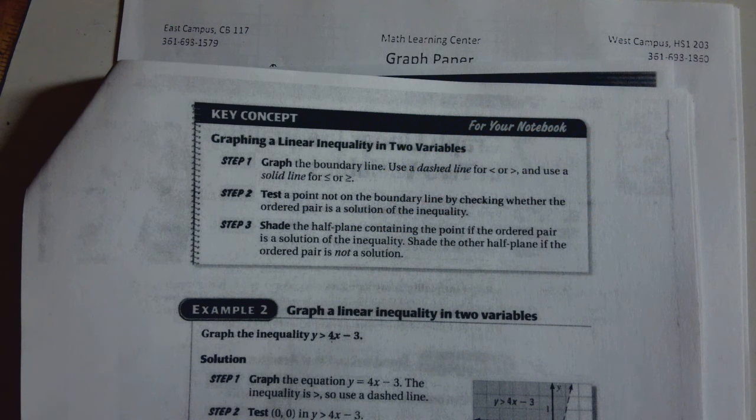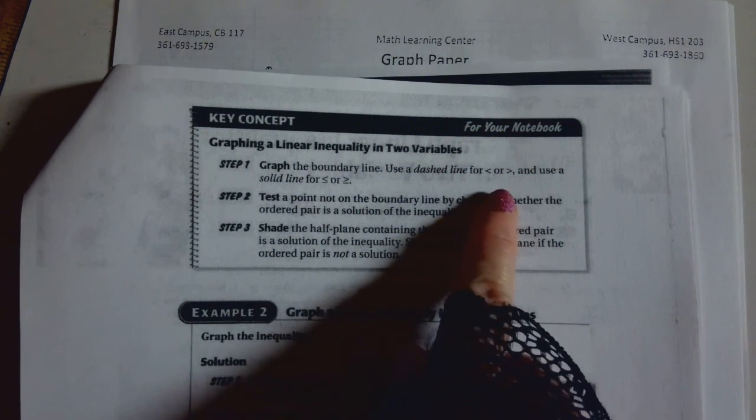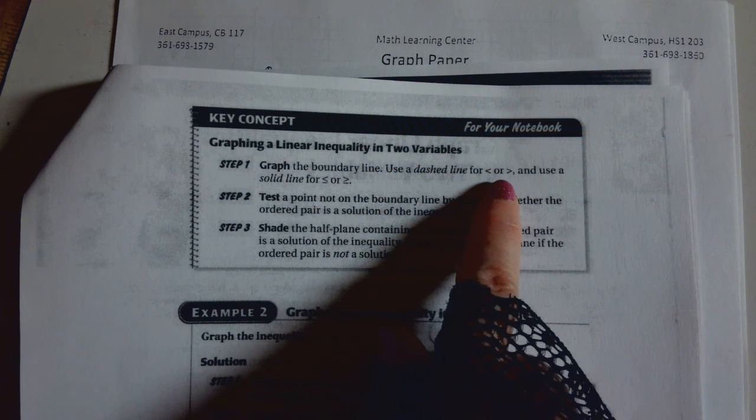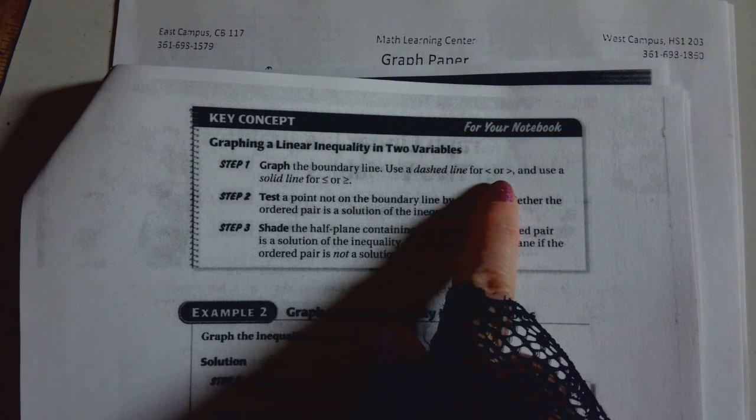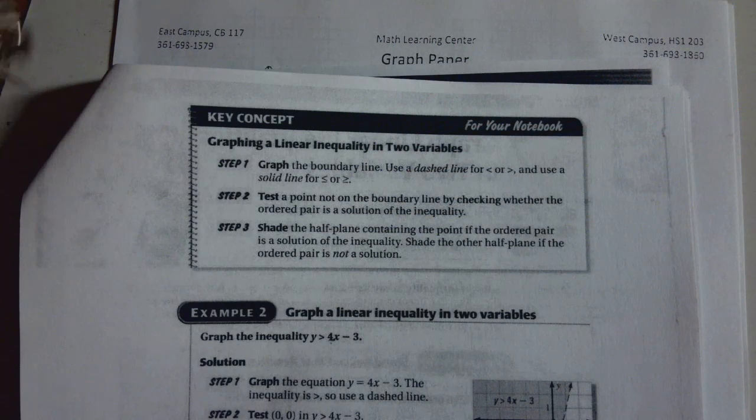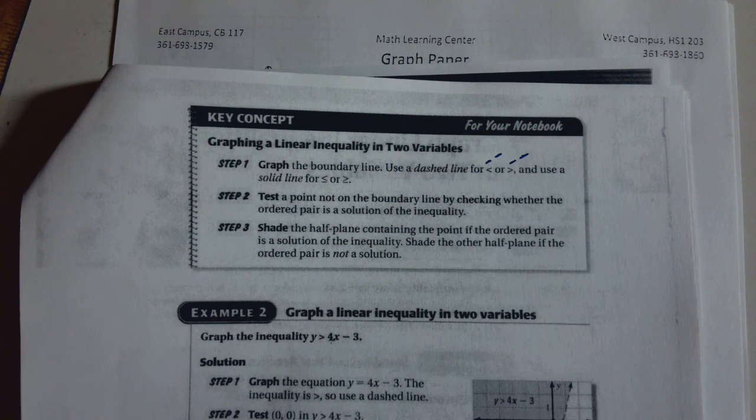So the boundary line is either going to be a dashed line or a solid line. It is a dashed line for less than or greater than, okay? Because that means it does not include, it's like the open circle. So the open circle in inequality graphing is done by dashed lines like this. So you can see that it doesn't include the line. It will shade all the way up to the line but not include the line.